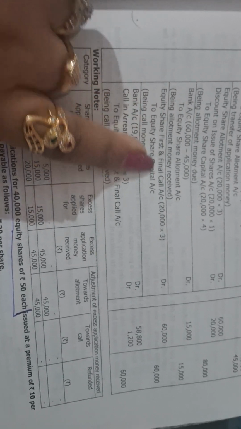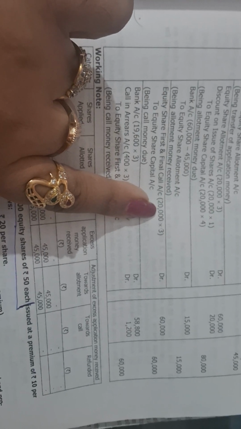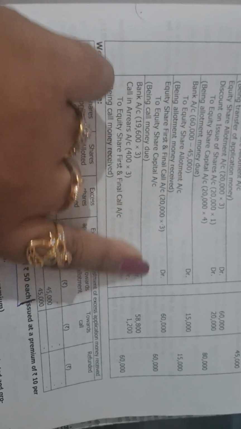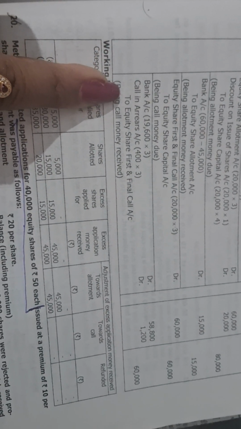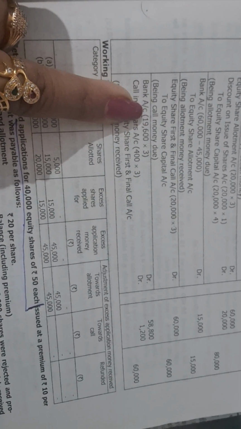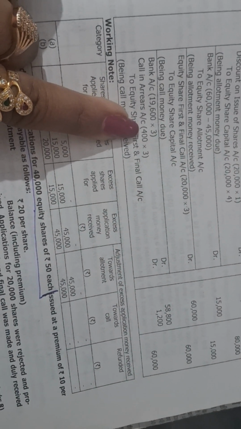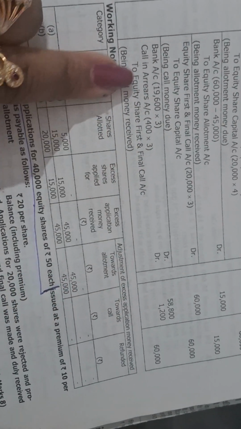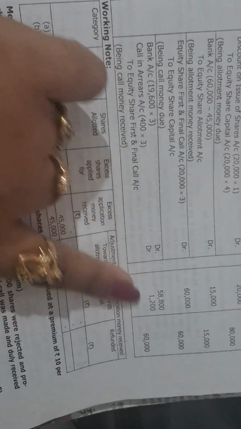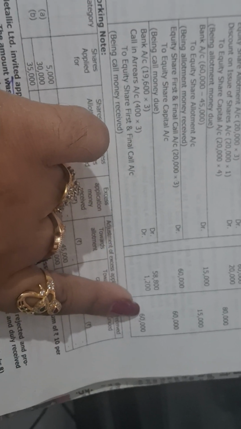Equity share first and final call, 20,000 into 3, because 20,000 is the number of shares on which we have made the final call and the amount is 3. So that is 60,000. Then next is bank and calls in arrears to equity share first and final call. Bank is how much? This we have to calculate, because bank is 19,600, as we have not received the call money for 400 shares. So 19,600 into 3 equals 58,800. Calls in arrears 400 into 3 is 1,200, and equity share first and final call is rupees 60,000. So this is very easy.